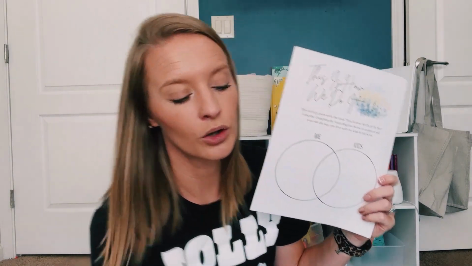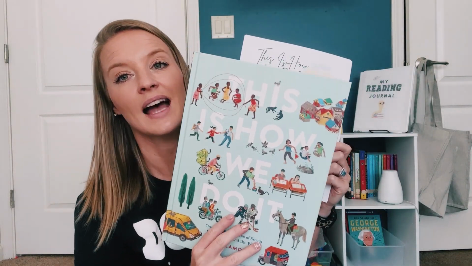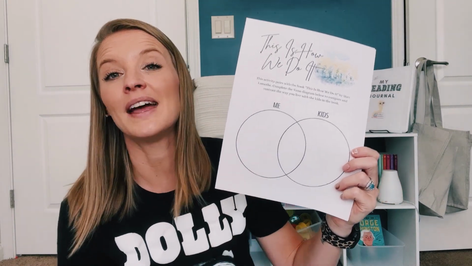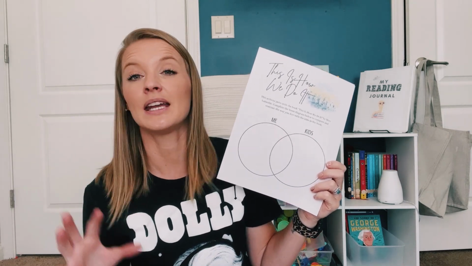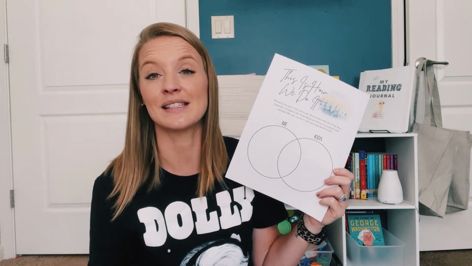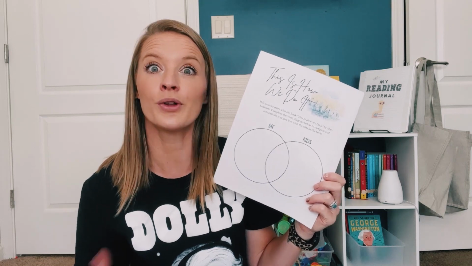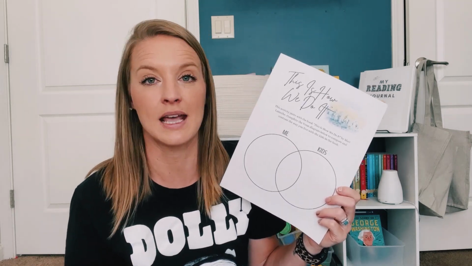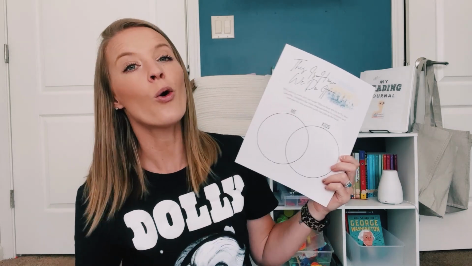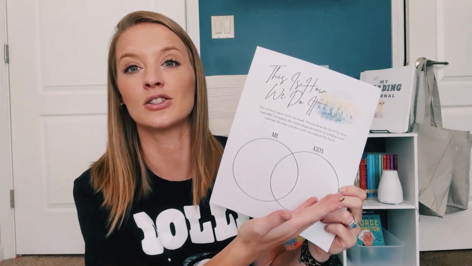And then this is the activity that will go along with the "this is how we do it." It's really very simply, as you can tell, a Venn diagram. So within the book, you are learning about 7 different families and kids in seven different areas of the world and how they do things. What do they wear to school? How do they write their name? Where do they eat dinner? What do they eat for lunch? Things like that. Just a whole entire day, which is really, really amazing.